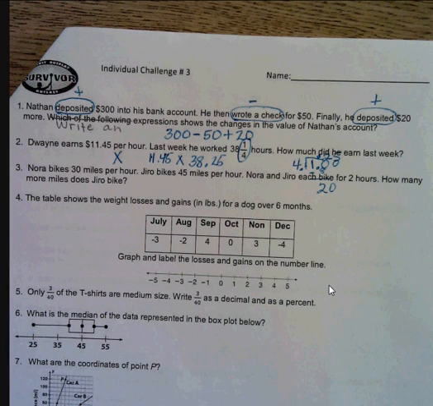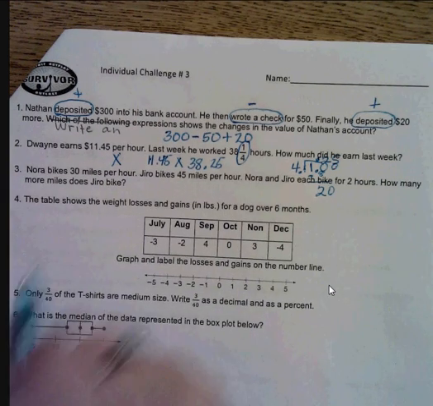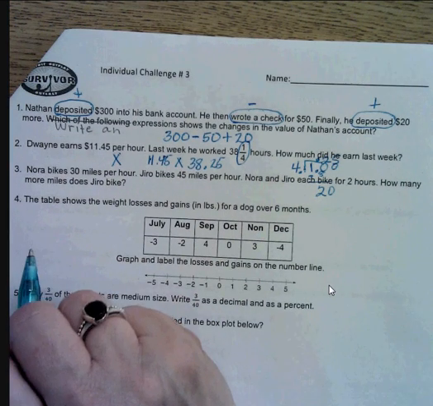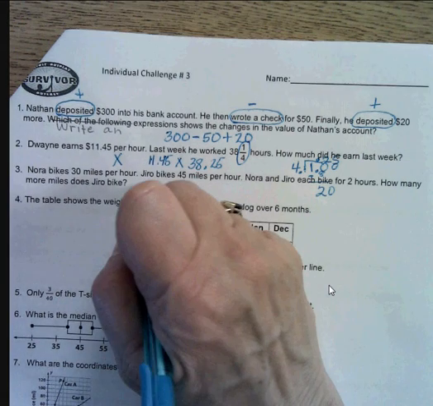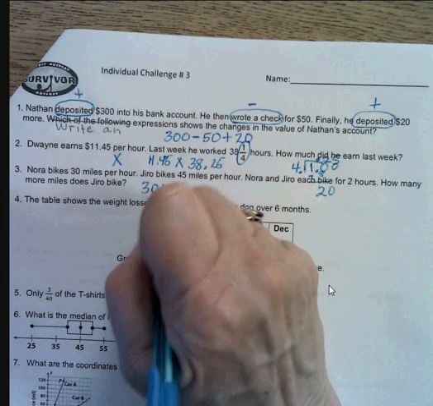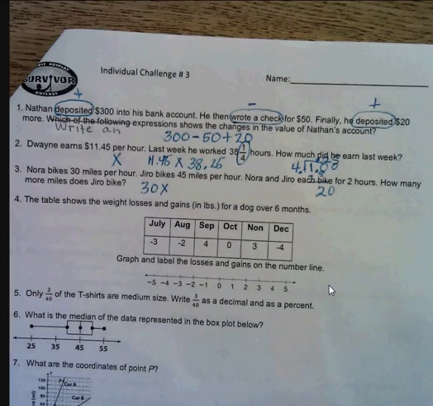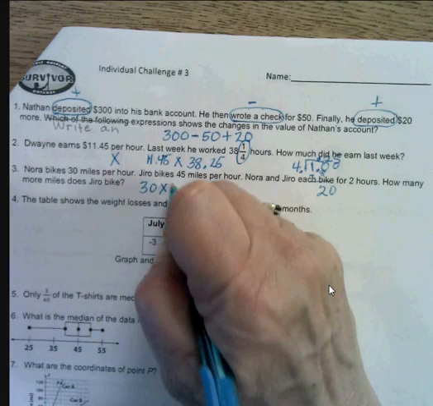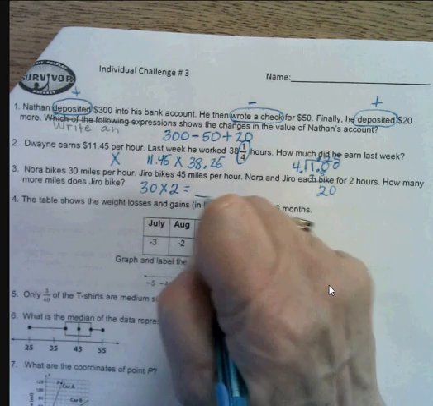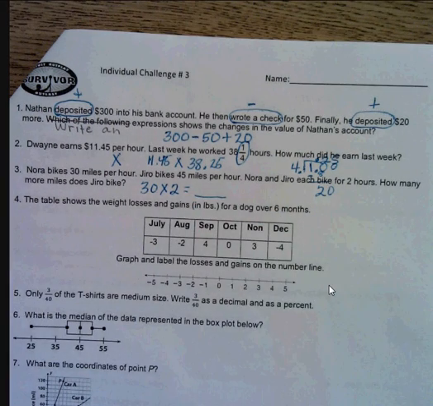Number 3, Nora bikes 30 miles per hour. Eero bikes 45 miles per hour. Nora and Eero each bike for 2 hours. How many more miles did Eero bike? So what do we need to find? We have to find the total miles that each person bikes. So we have 30 times 2 for Nora. Okay, that's going to be her total mileage.